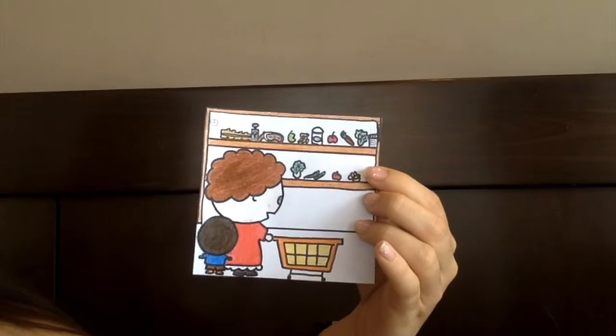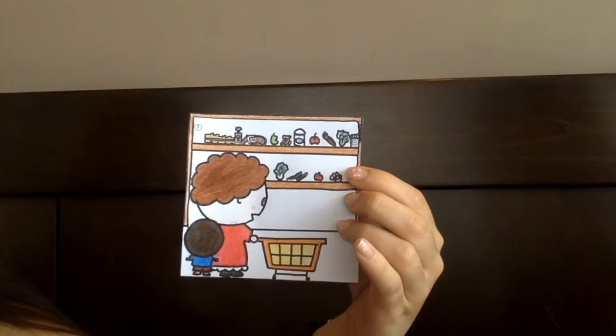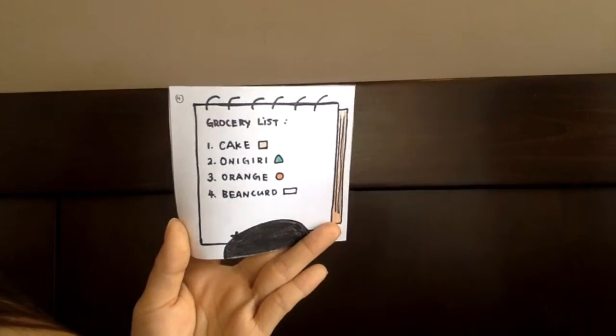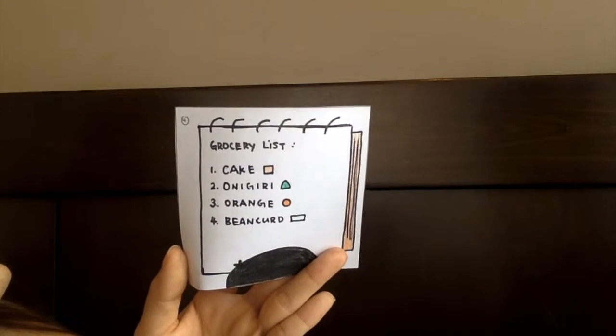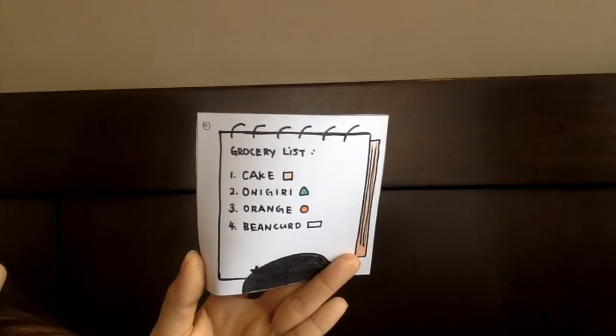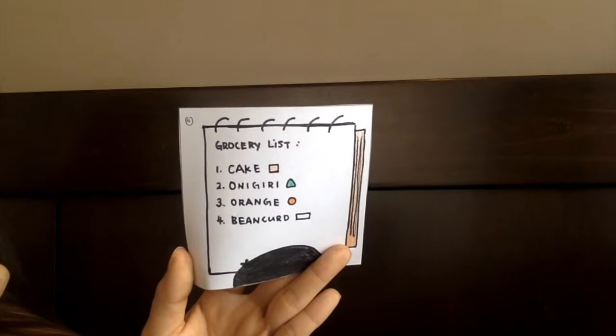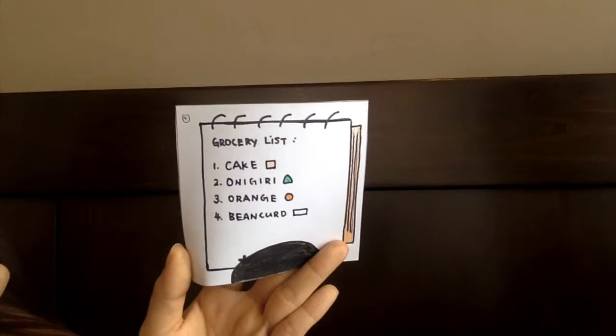So the video would be starting in a grocery shop setting where Wallace's mother had already prepared a grocery list for Wallace, where he is expected to buy a square cake, a triangle onigiri, a circle orange, and a rectangle bean curd.